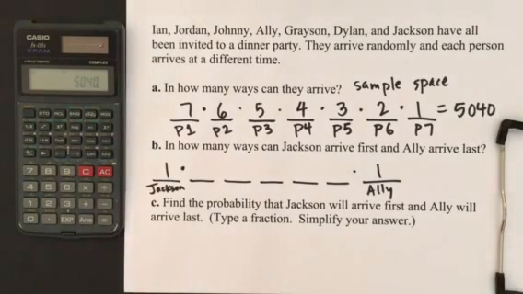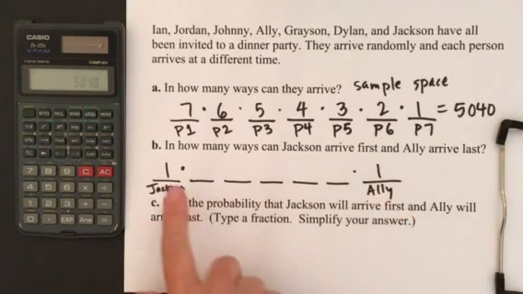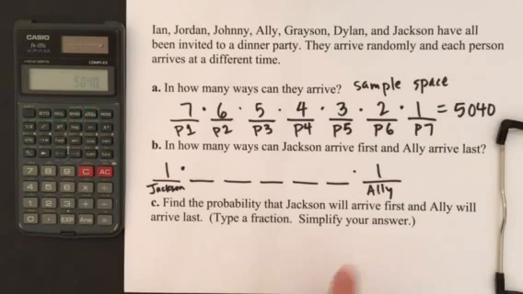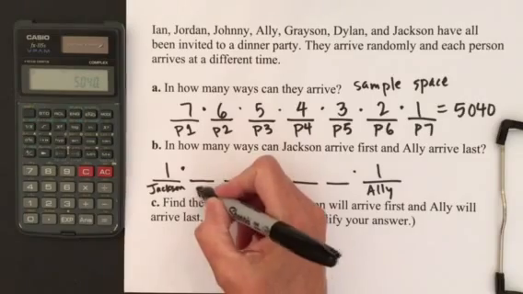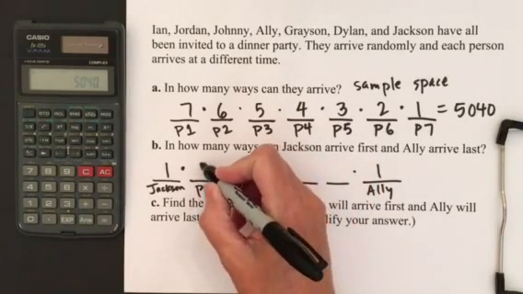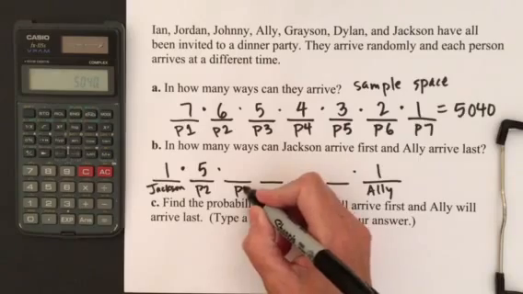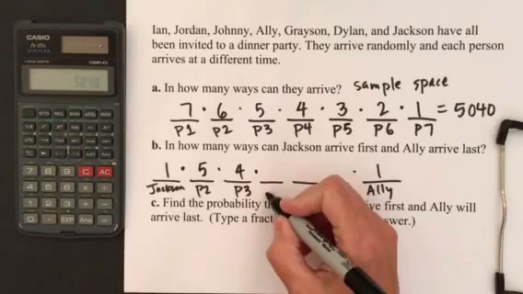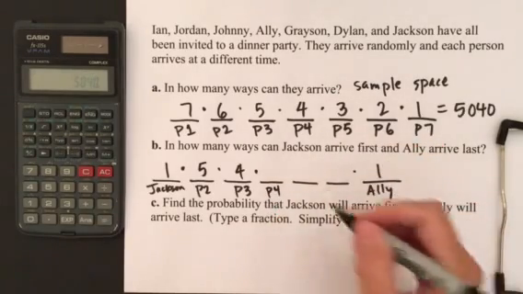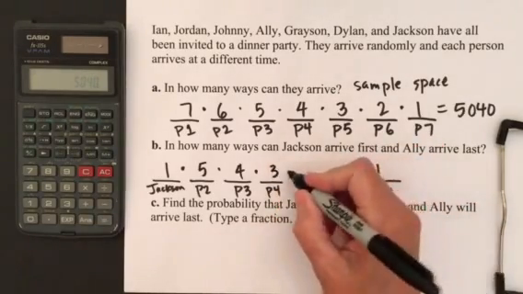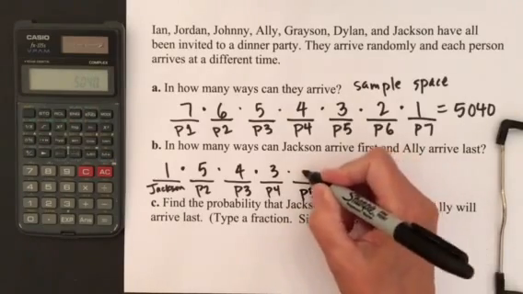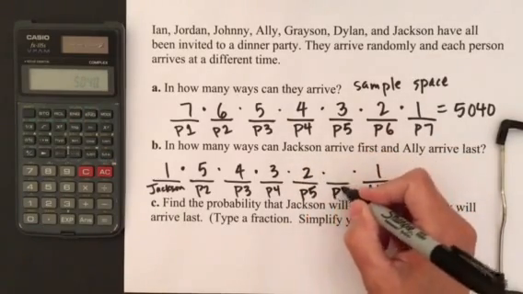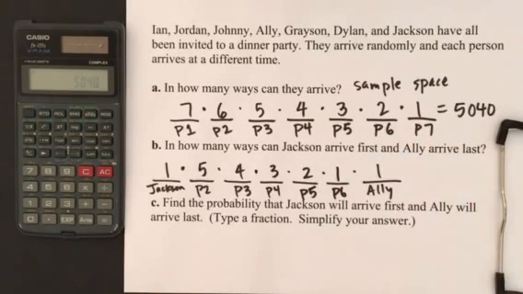The other people coming to the party, we don't care what order they show up. So at this point, since I have Jackson and Allie already counted, that leaves 5 people left. 5 people to come to the party in the second spot. For the third spot, there are 4 because somebody came in the second spot. And then for the fourth person to the party, there are 3 people left. For the fifth person to the party, there are 2 people left. And then person number 6, there's only one choice at that point.